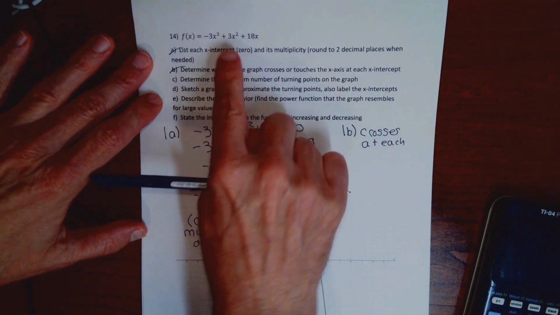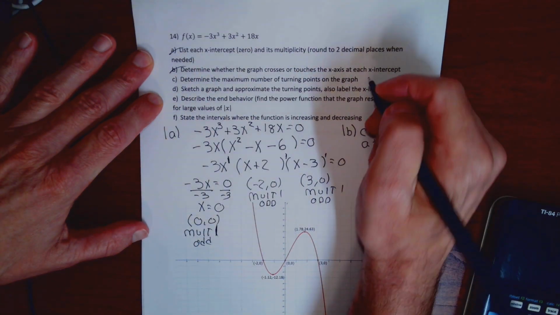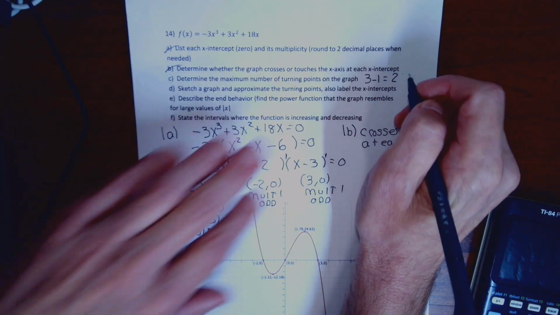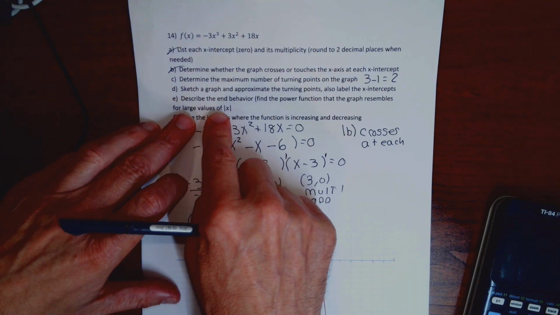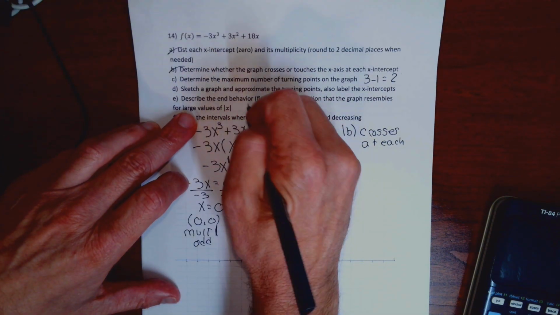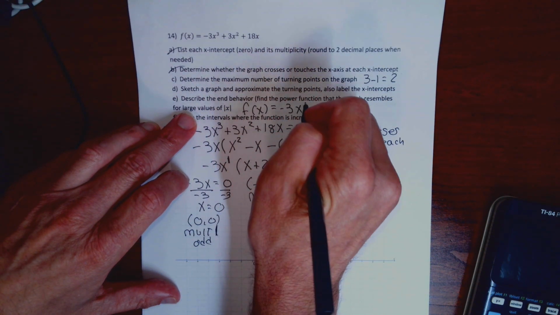Part B, the maximum number of turning points when you need to do the factoring is just the highest exponent minus 1. The maximum number of turning points is 3 minus 1, which is 2. And when it's all multiplied out and it's not factored, the end behavior is just the leading term, which is the negative 3x cubed.